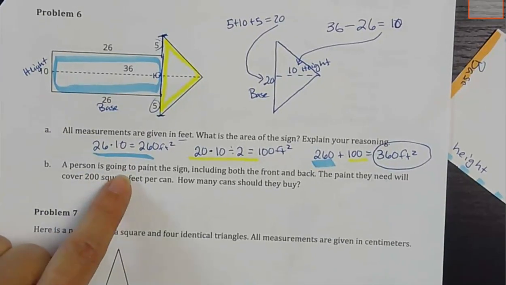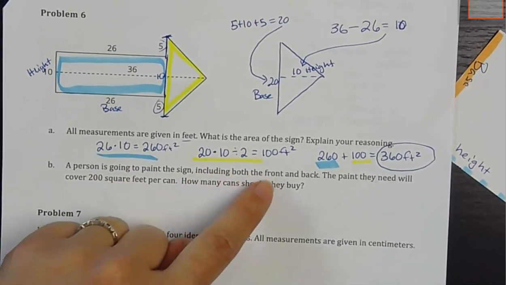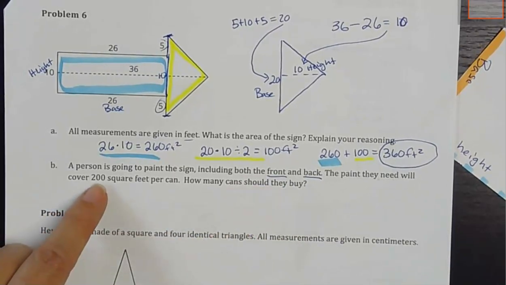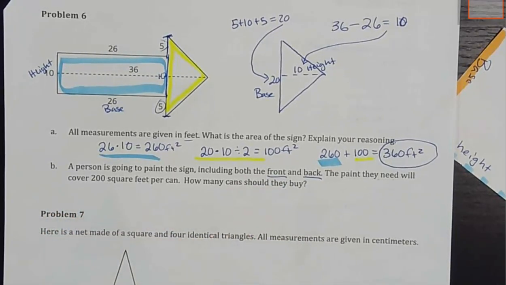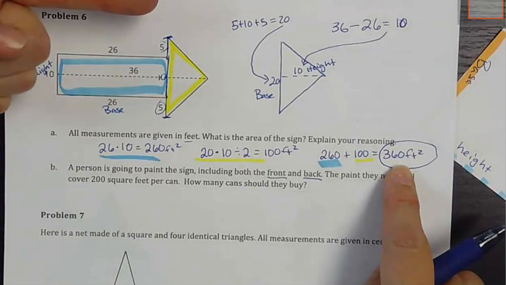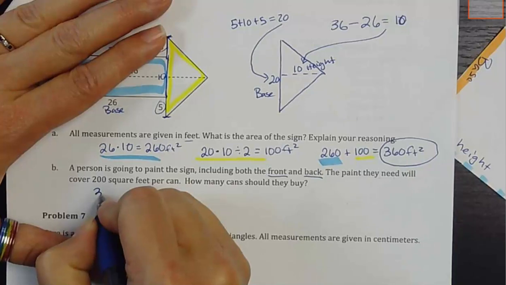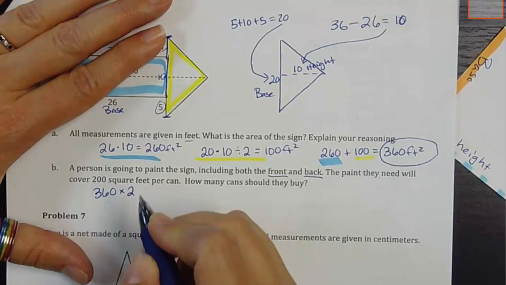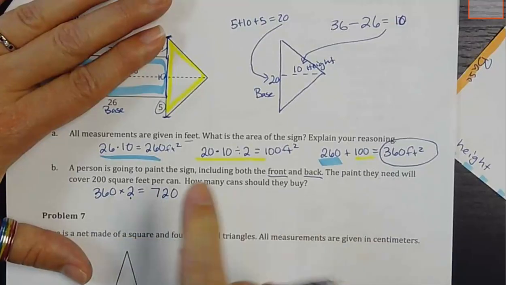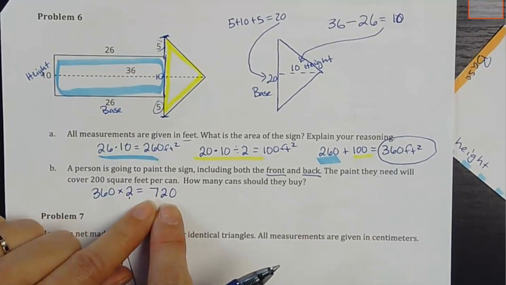So it says a person is going to paint the sign, including both the front and the back. The paint they need will cover 200 square feet per can. How many cans should they buy? Well, I need to know how much I'm going to have to cover. This was just the front of the sign, right? So if I also have to do the back, we need to double it. So 360 times 2, because we're going to do the front and back, is going to equal 720. That's how many square feet I need to cover.